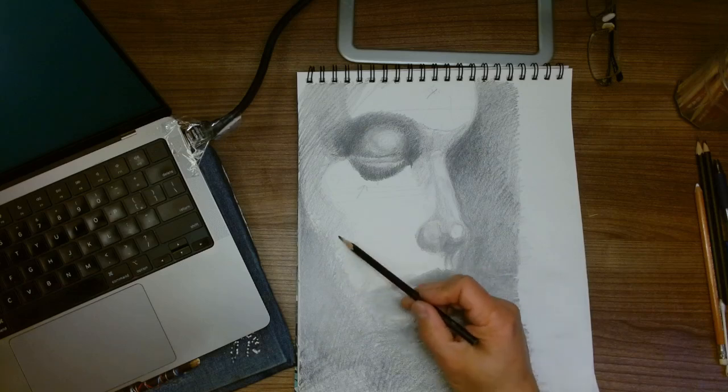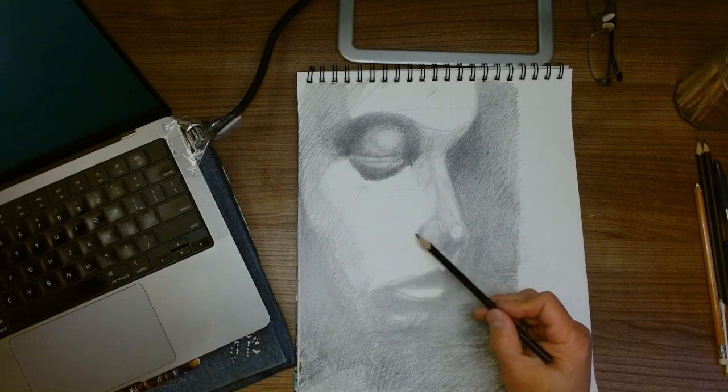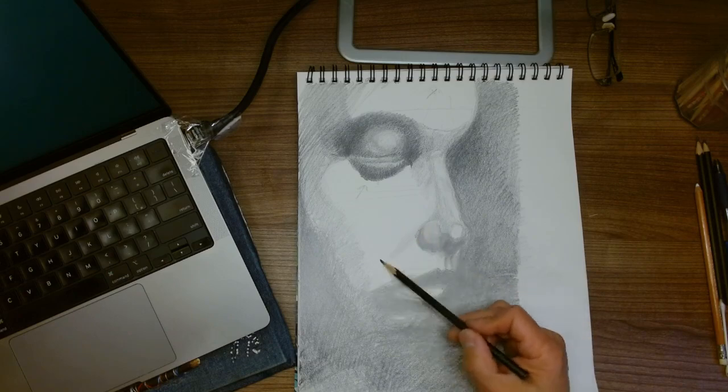Grays, grays, grays. And then here, from the nose, there's a subtle shadow right here, showing the muscles underneath protruding slightly.